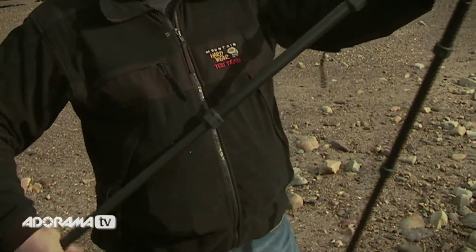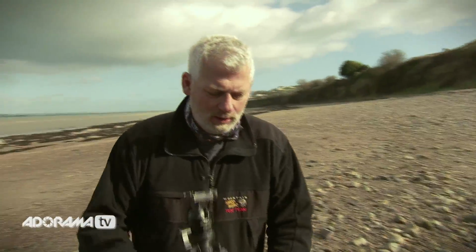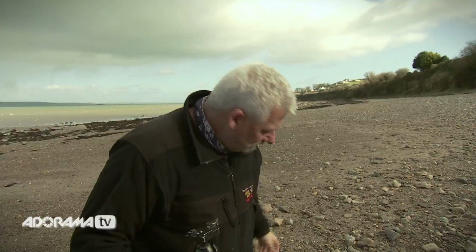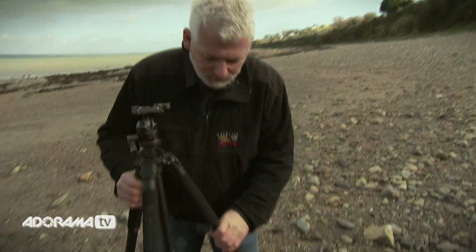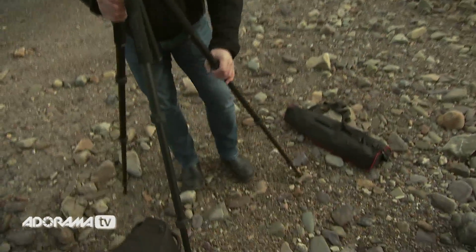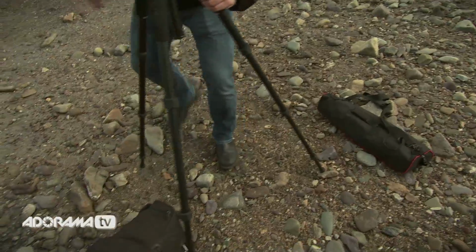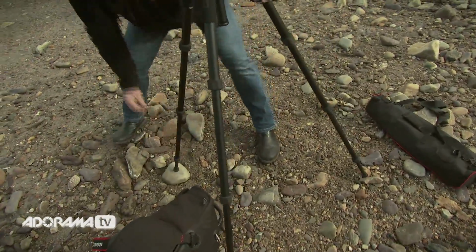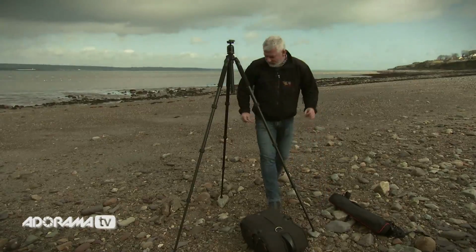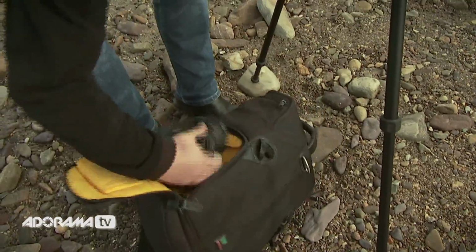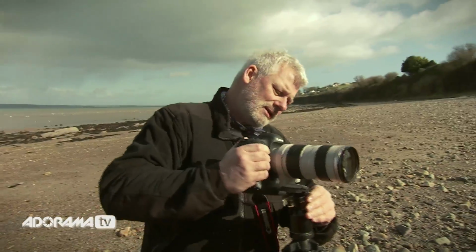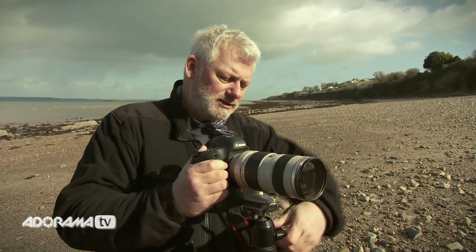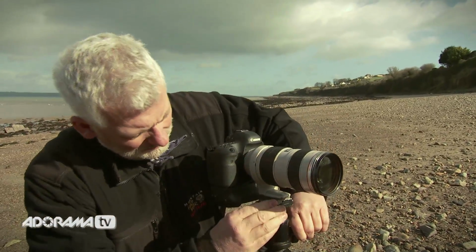Now, because we're on the beach, you have to consider that things put on sand tend to sink. So if you look around, you can find some stones and just put the legs on top of some stones. They'll act as little platforms to help give a little strength to your pod, okay? And this is a quick release ball head, so it just snaps in like so. Lock it in place, make sure she's all tickety-boo.